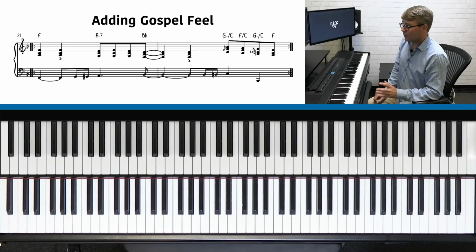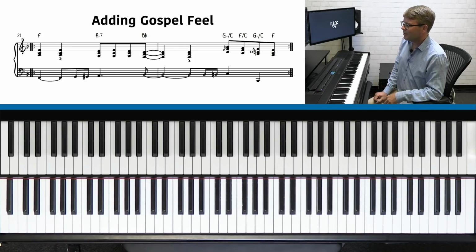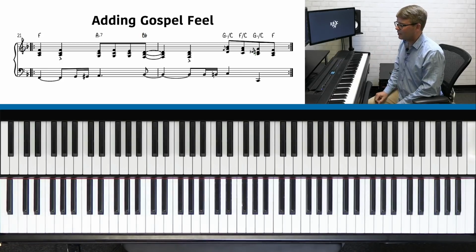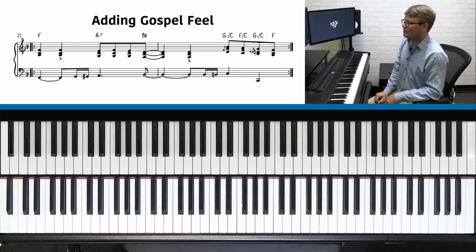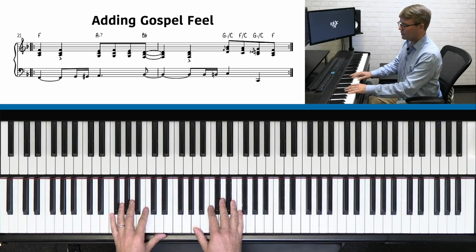And then lastly, another way to kind of make it even more rhythmic is to add a kind of a gospel feel. It's kind of leading in that direction. You can kind of hear it already kind of wanting to go there. And in this example, I'll play it for you first, and then we'll kind of break it down. It goes like this.